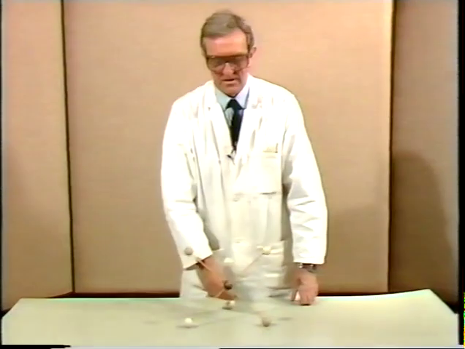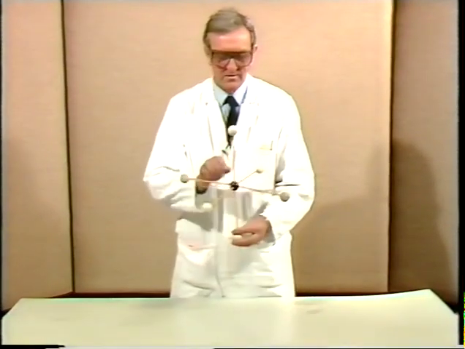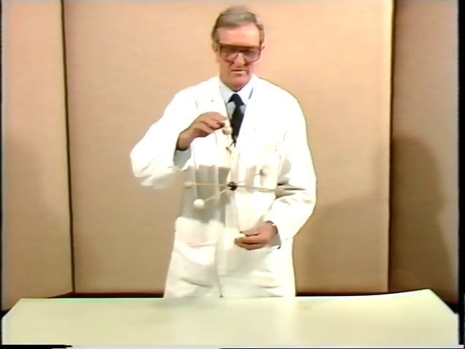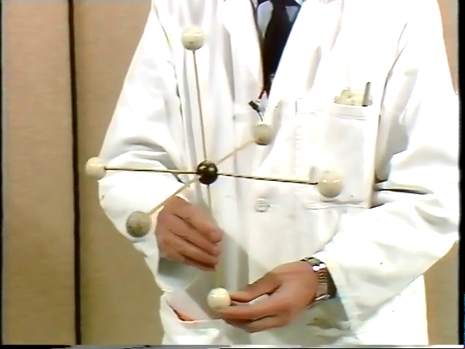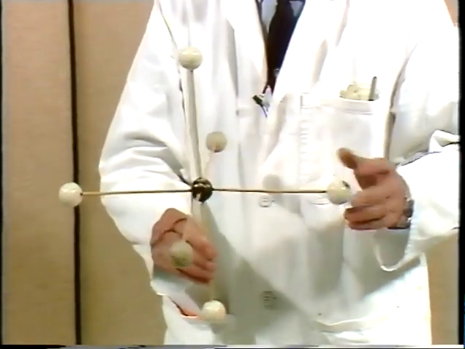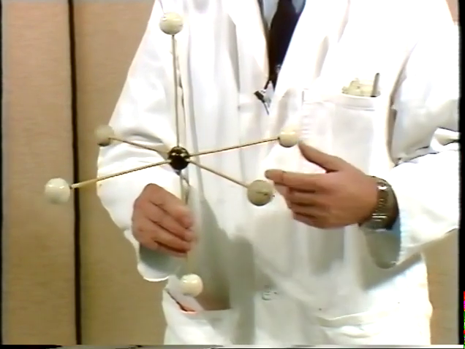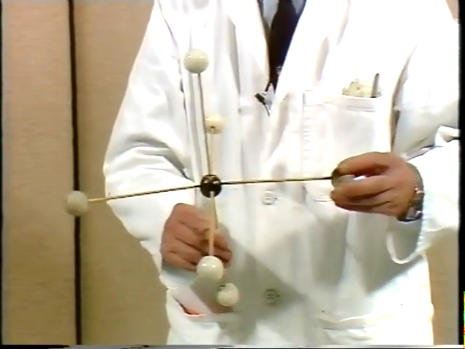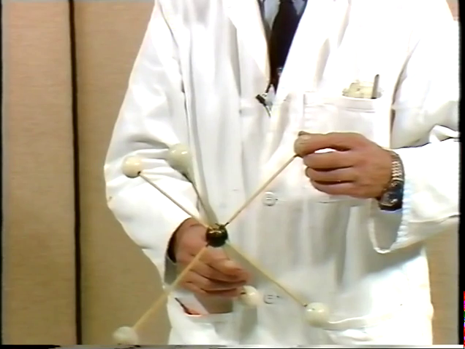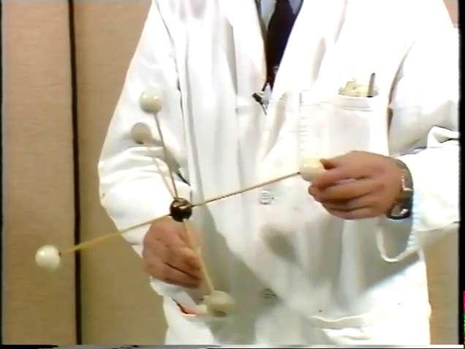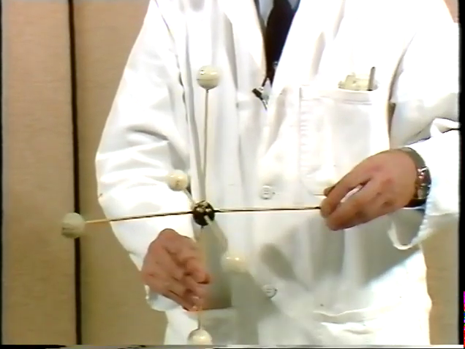Here is a model of the hexaaqua ion. In this model, the black ball represents the metal ion and the white balls represent the oxygen atoms of water molecules. And you can see that in this structure all the bond lengths are the same and all the bond angles are 90 degrees. This is the octahedral structure. It's the commonest structure in inorganic chemistry, and it's extremely symmetrical.